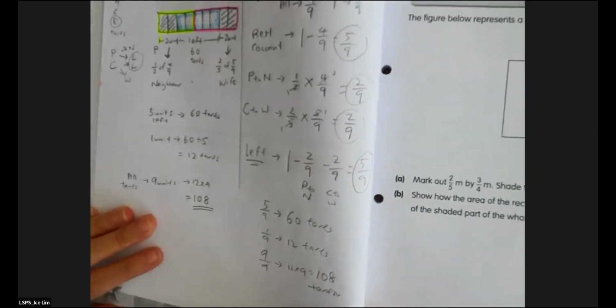So if 5 nines of the tarts is 60 tarts, 1 nine will be 12 tarts. And then 9 nines will be 108 tarts. So this is by formula. So either method works.